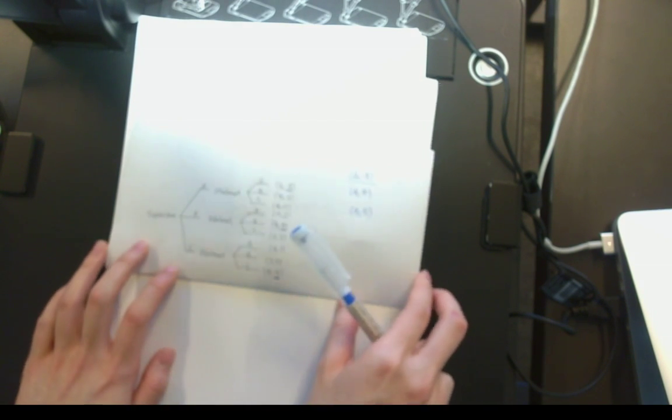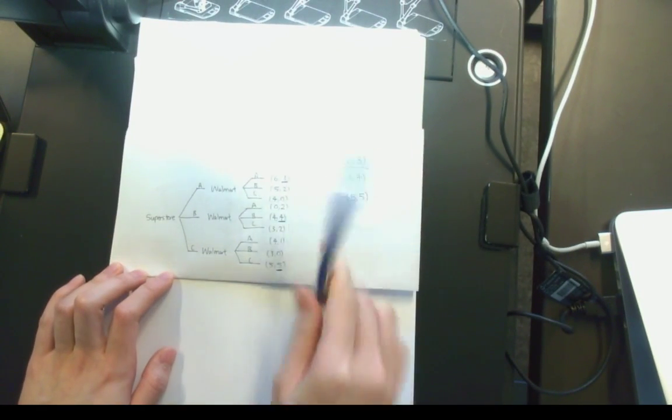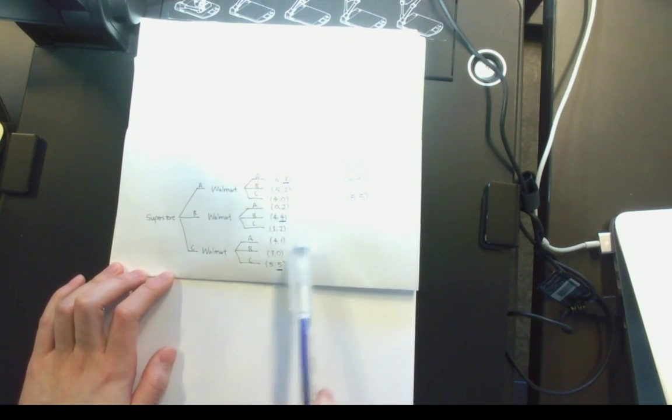So this question is pretty straightforward because we assume that Superstore would pay $1.5 million for the right to move first. Then it is directly subtracting 1.5 from every payoff it will make if it moves first.